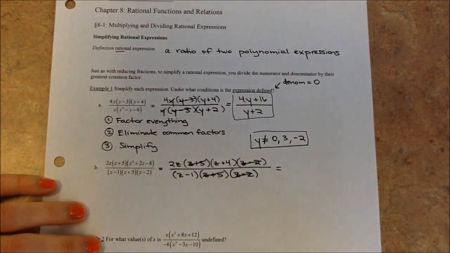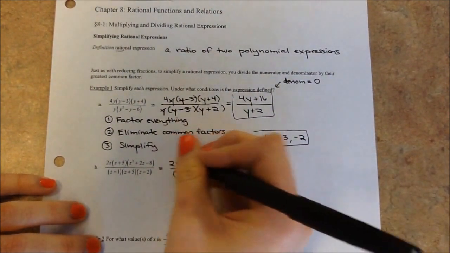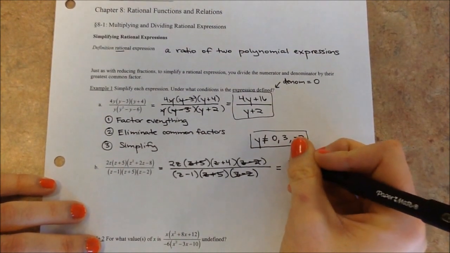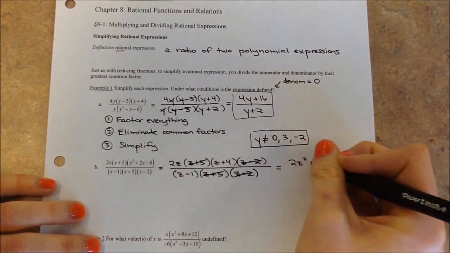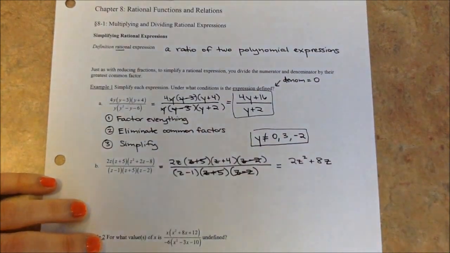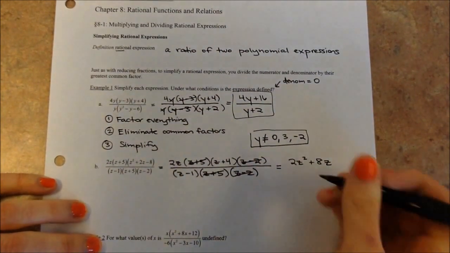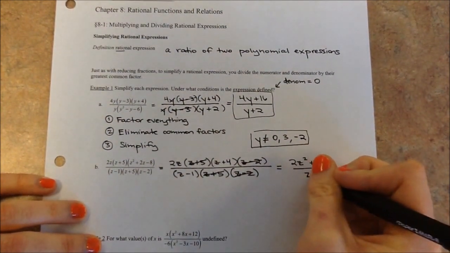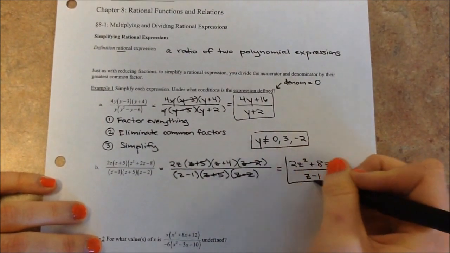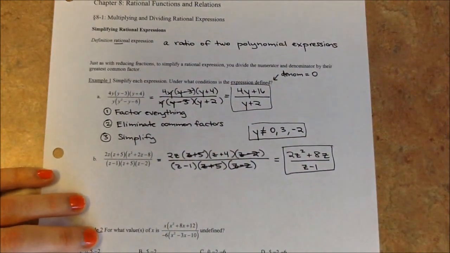So now I'm going to kind of redistribute. So I've got 2z and a z plus 4, so I'm going to do 2z squared plus 8z. All I'm doing is I'm distributing the 2z. And then in the denominator, I have a z minus 1. So don't try to cancel anything that would be illegal.